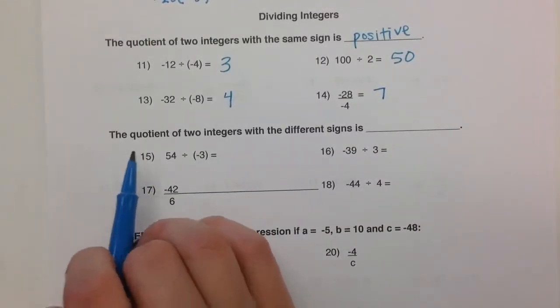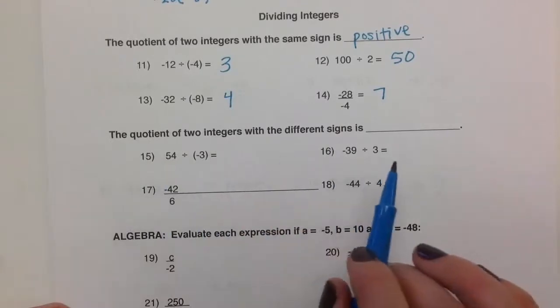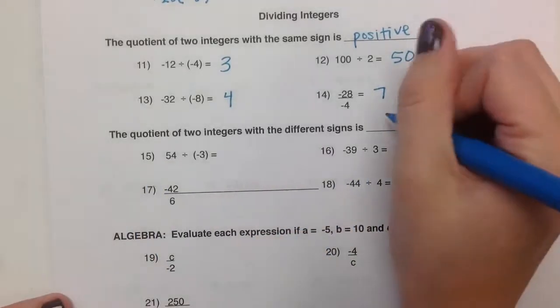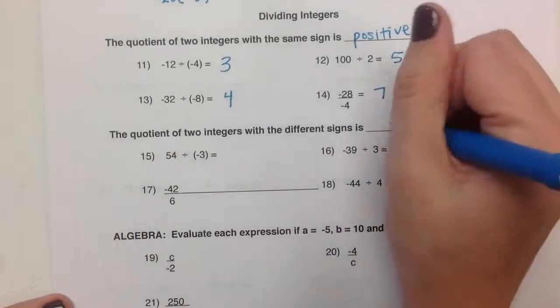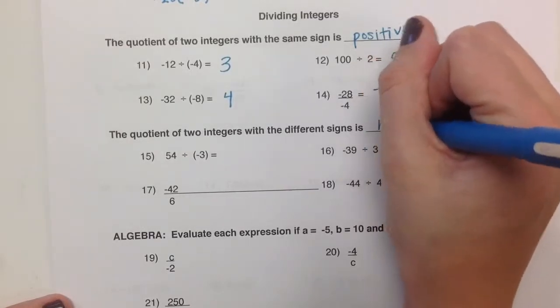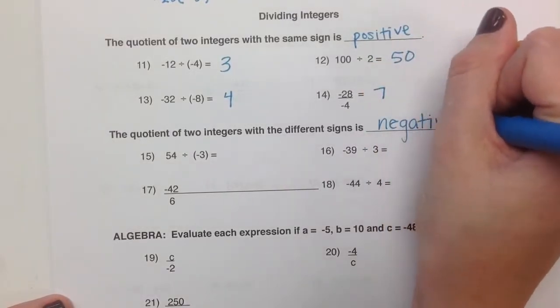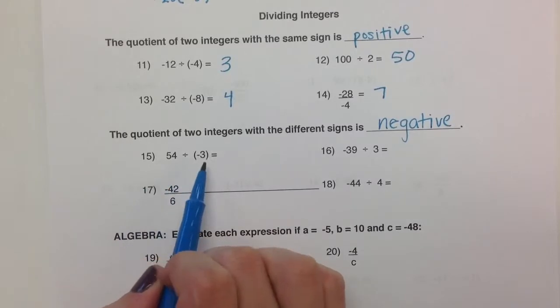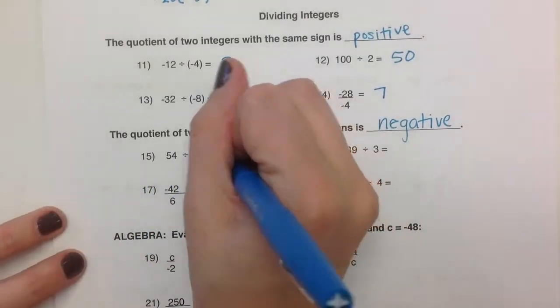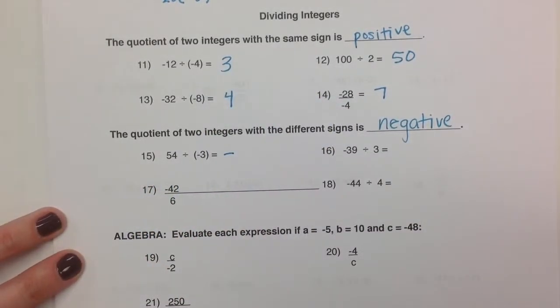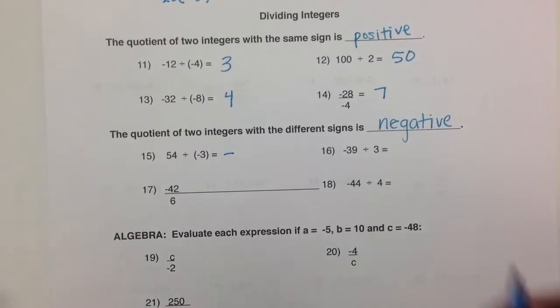Then the quotient of two integers with different signs. So a positive times a negative or a negative times a positive is negative. 54 divided by negative 3. A positive divided by a negative is going to be a negative. 54 divided by 3 is 18.